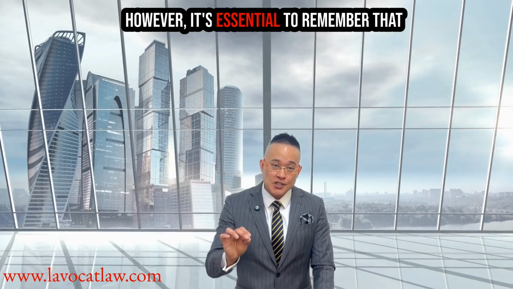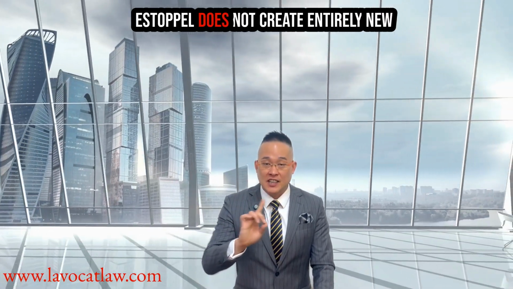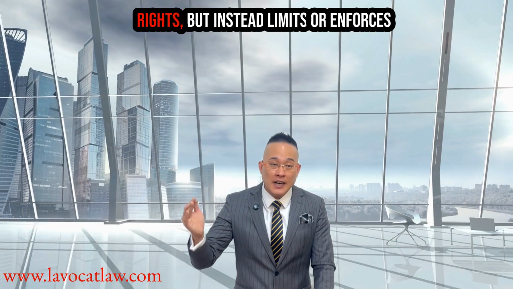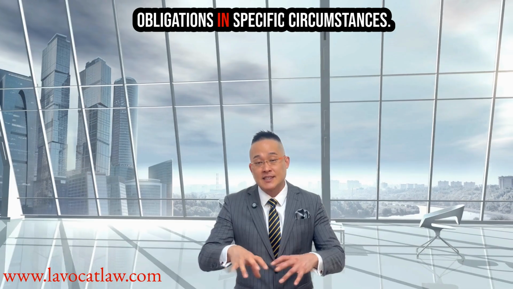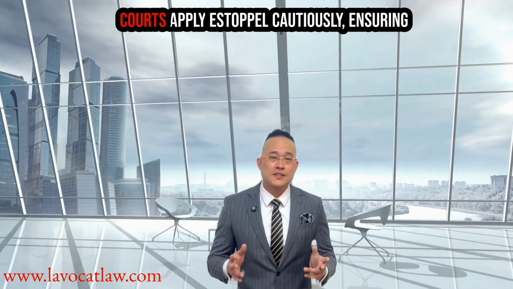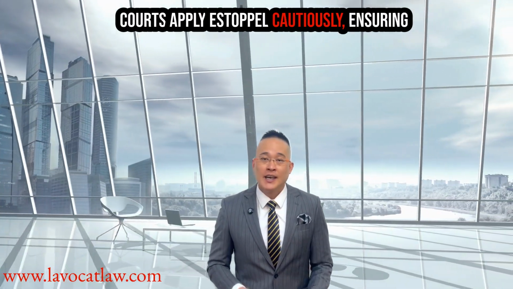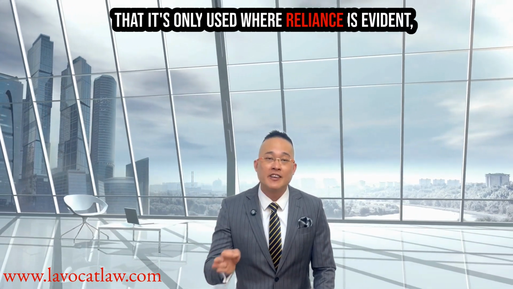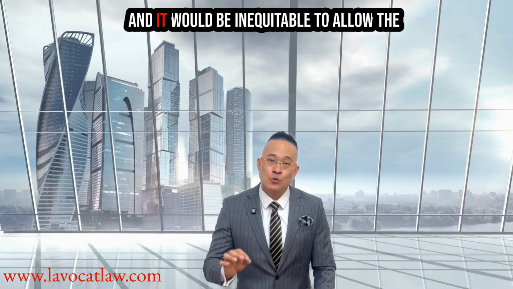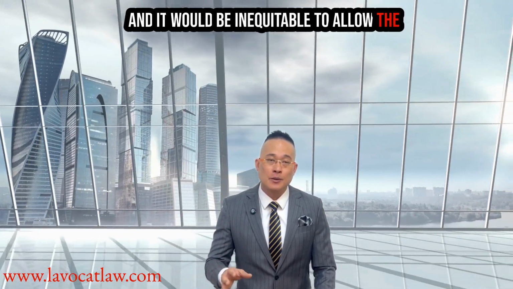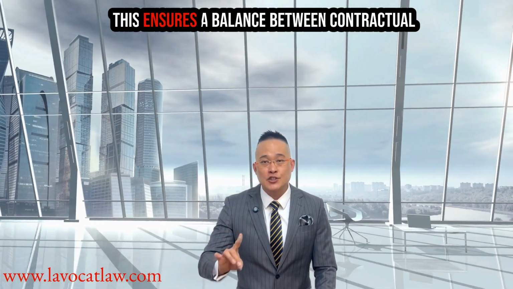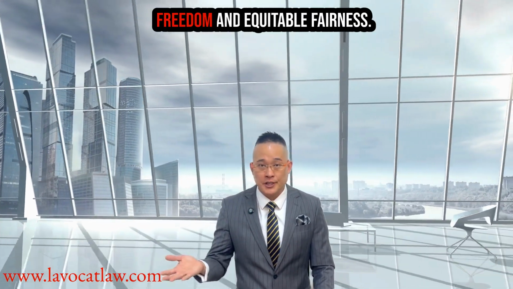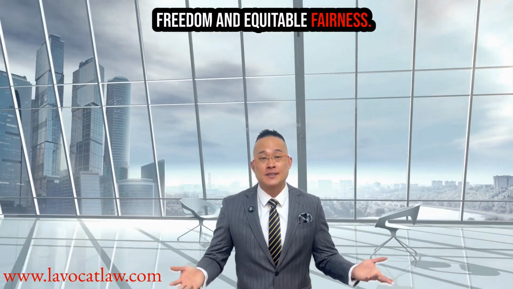However, it's essential to remember that estoppel does not create entirely new rights, but instead limits or enforces obligations in specific circumstances. Courts apply estoppel cautiously, ensuring that it's only used where reliance is evident, and it will be inequitable to allow the promisor to resile from their promise. This ensures a balance between contractual freedom and equitable fairness.